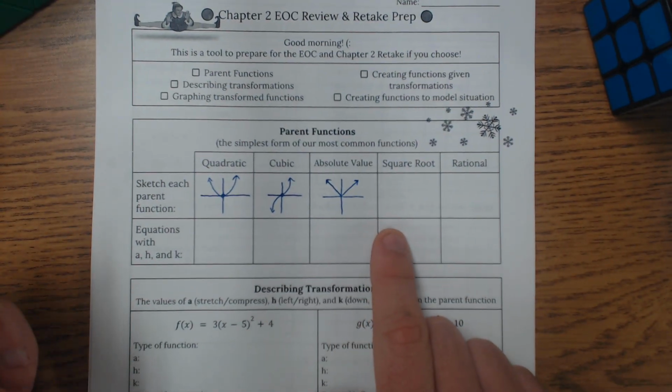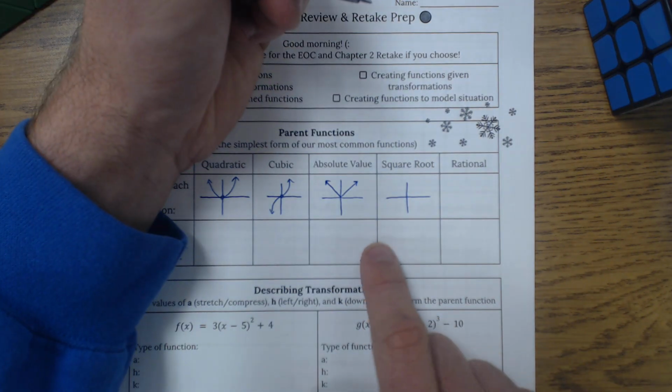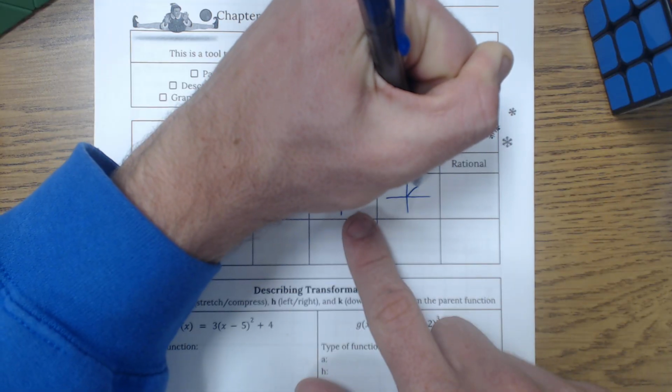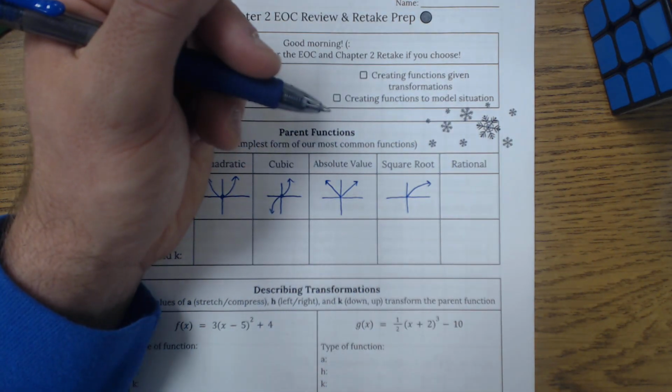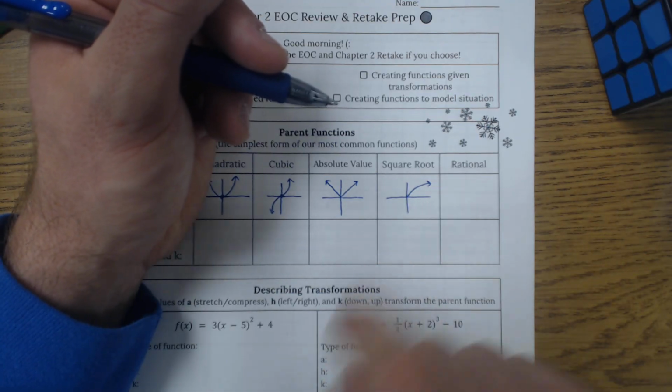Square root functions are where you can't square root a negative number. It gives you something weird and imaginary. So x being negative doesn't really work. This starts at 0 and then goes on to the right from there. It doesn't increase very quickly, so I try to show that in my sketch.